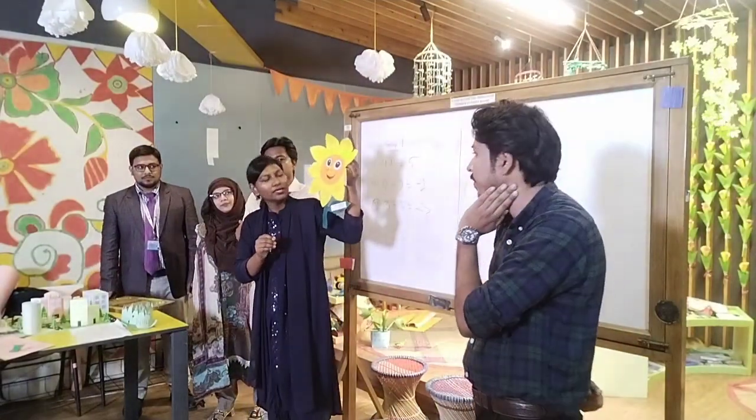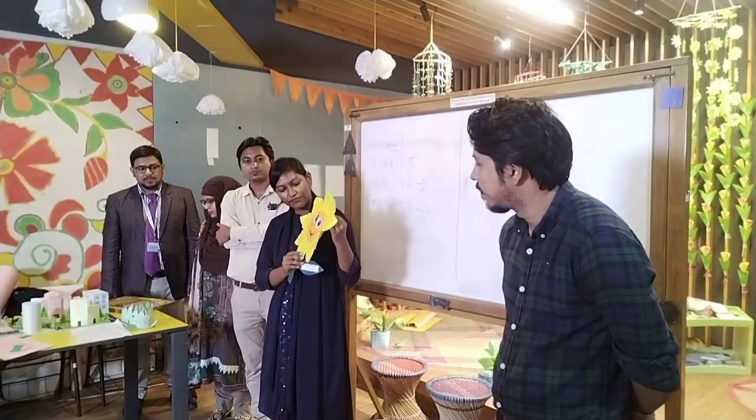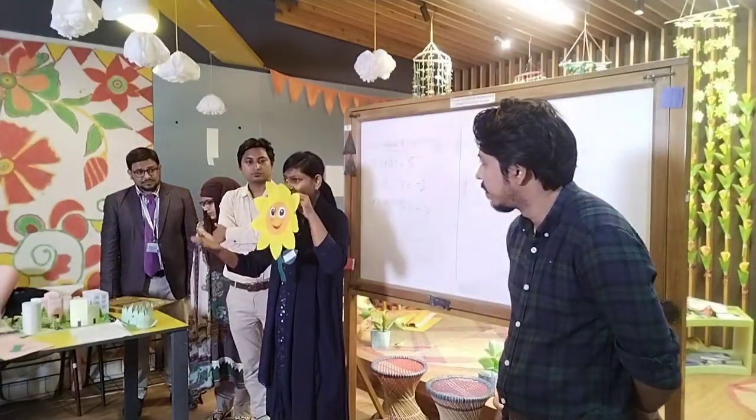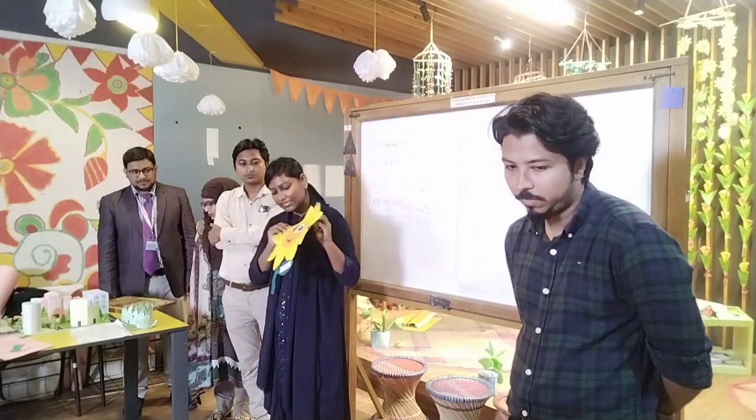So to attract this, just look at this beautiful sunflower. This sunflower is my yellow learning outcome. It is for grade 6, and the learning outcome is that students will be able to identify adjectives for given nouns. So at first, for doing this, I will teach my students what the basic characteristics of adjectives are.